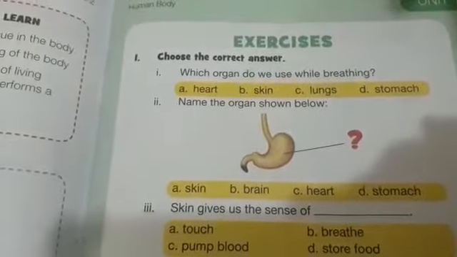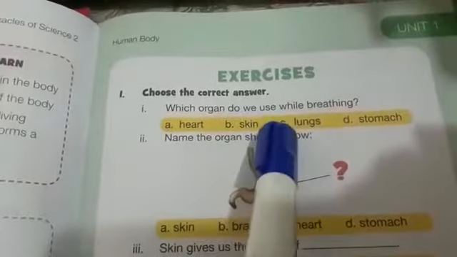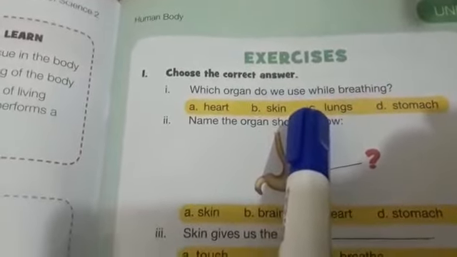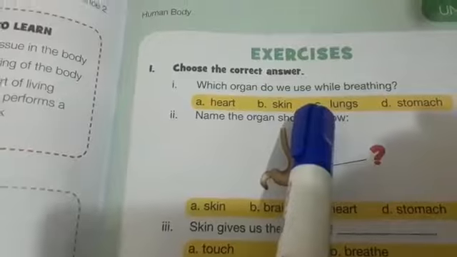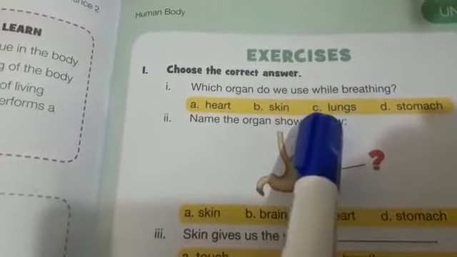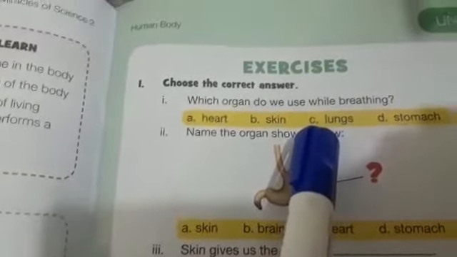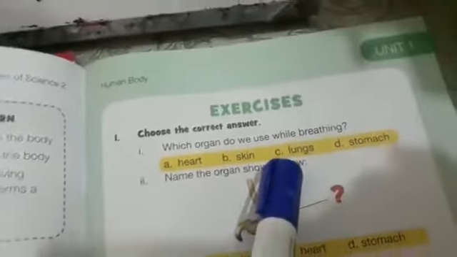So what is the correct word? That is lungs. Breathing system means the organ that is used while breathing. So the correct answer is lungs.